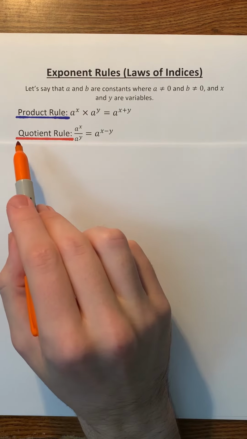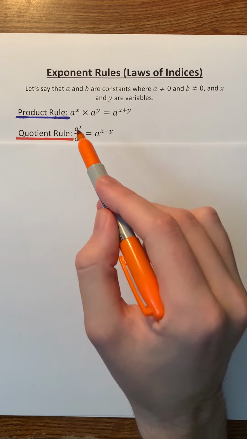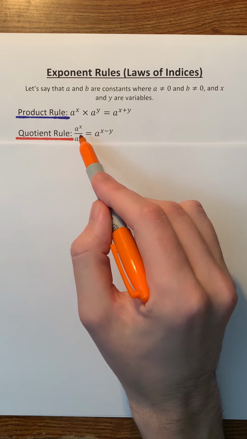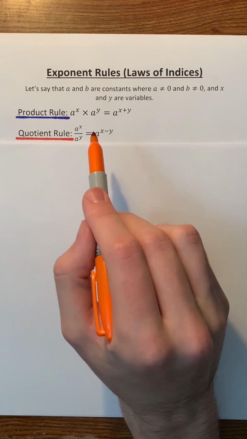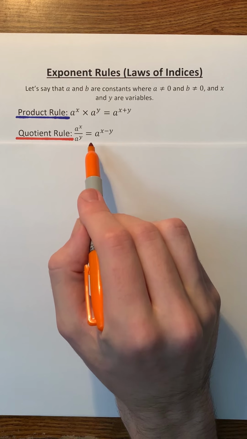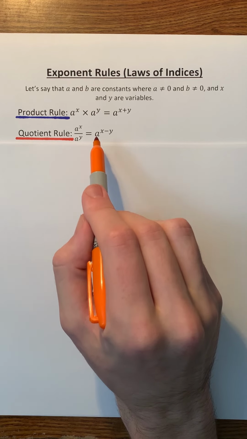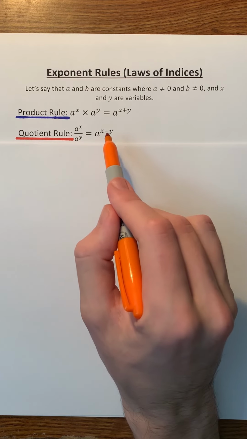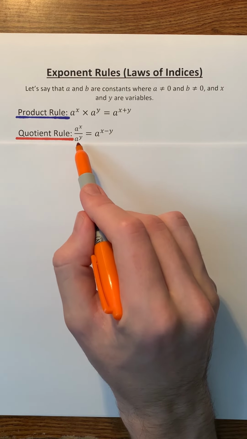The next rule that you should know is the quotient rule. Let's say that we have a to the power of x and a to the power of y again, but they're being divided. We can rewrite this as a to the power of x minus y. So, we're keeping the same base of a, but the exponents are being subtracted. The x comes from the exponent in the numerator and the y comes from the exponent in the denominator.